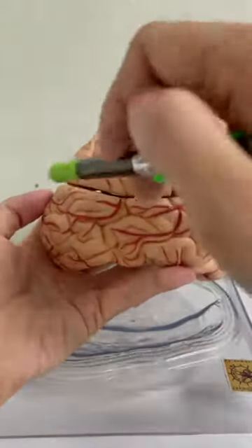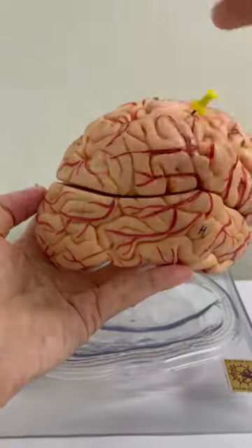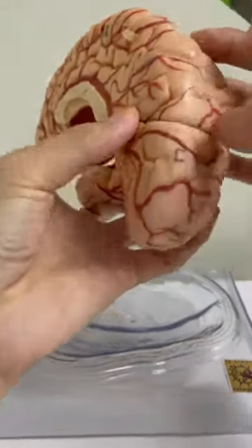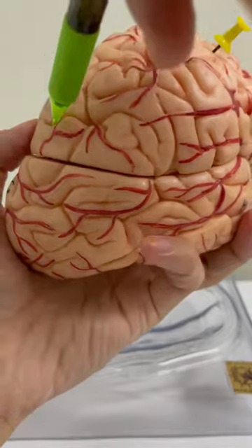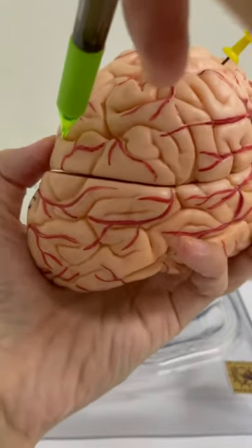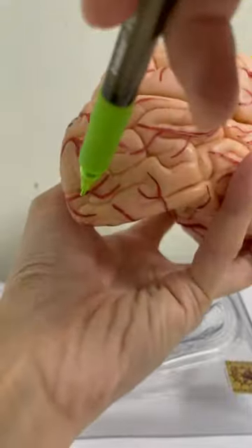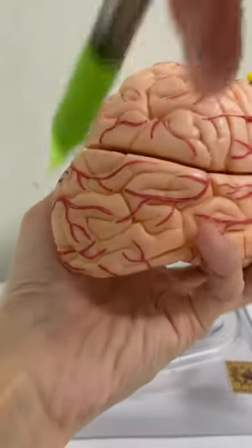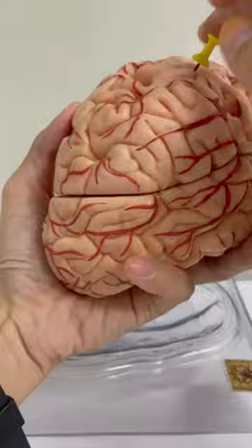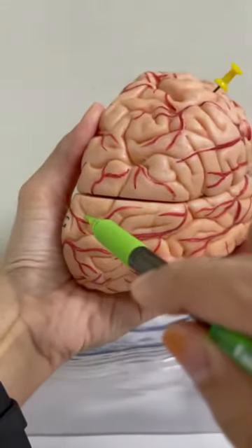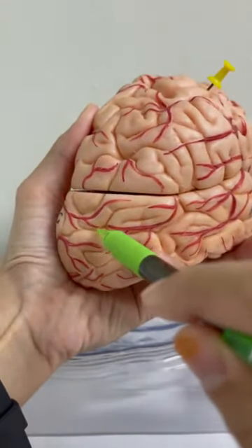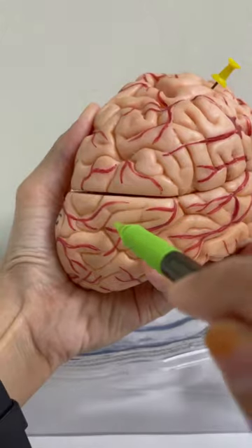What about the occipital lobe? Okay, so this is the parieto-occipital sulcus. This is the calcarine sulcus, and this is the lateral occipital sulcus.